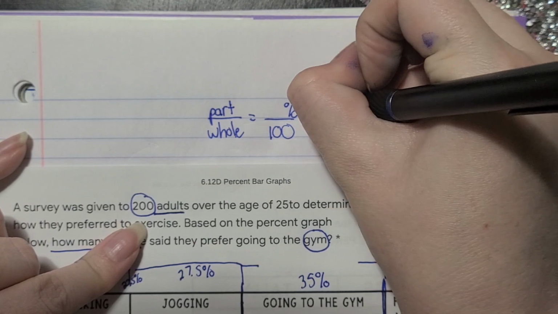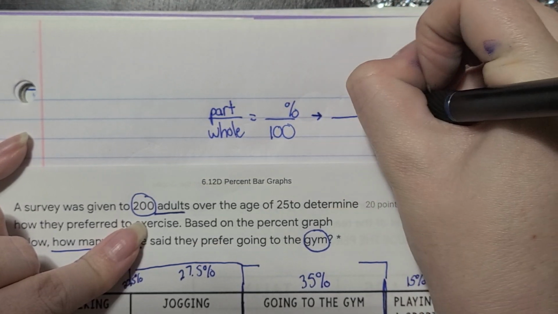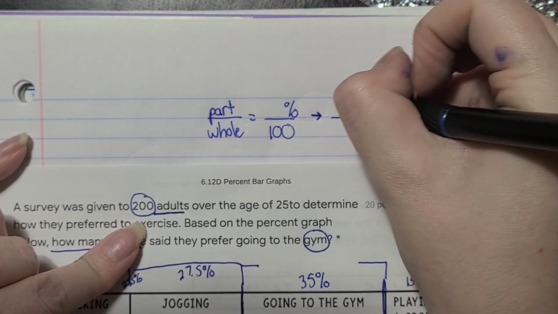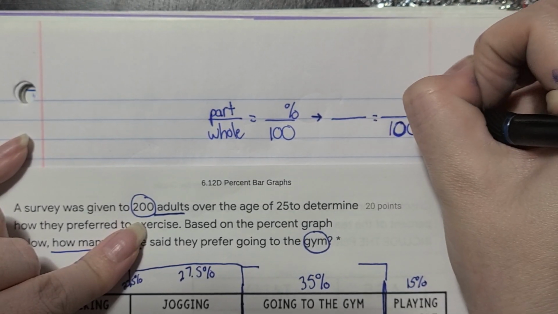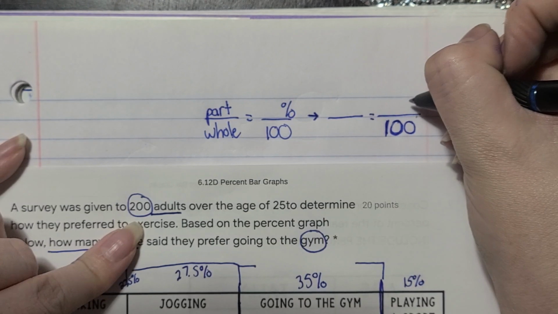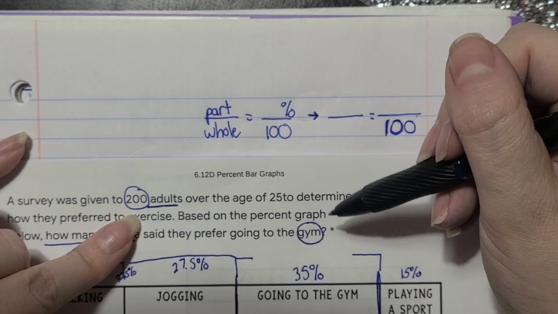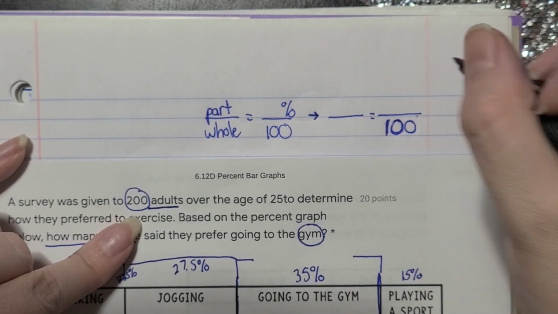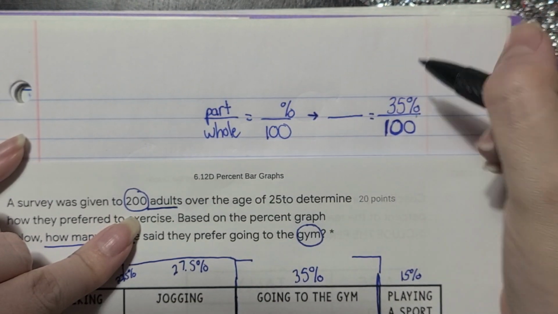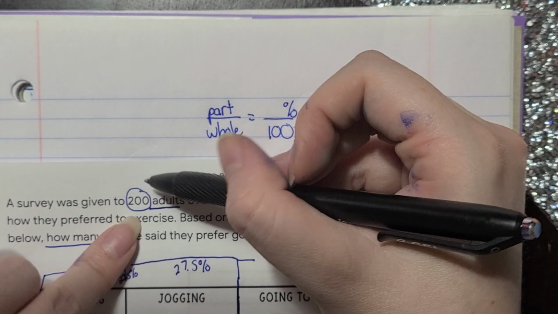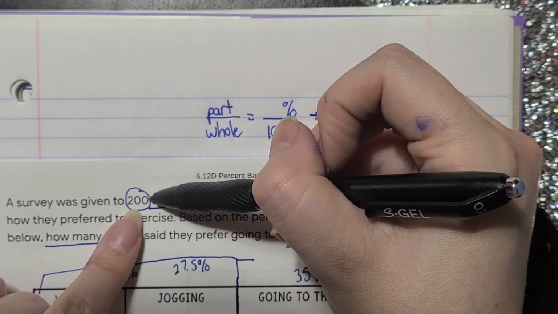In our percent proportion, what numbers do we have to plug in? Okay, we know 100 is always going to stay the same. It's going to stay right there on the bottom of the right. Okay, and the percent always goes above it. So what percent are we looking for? Okay, we know we're looking for that 35%. Okay, we're looking for 35%, and the other number we have is 200.